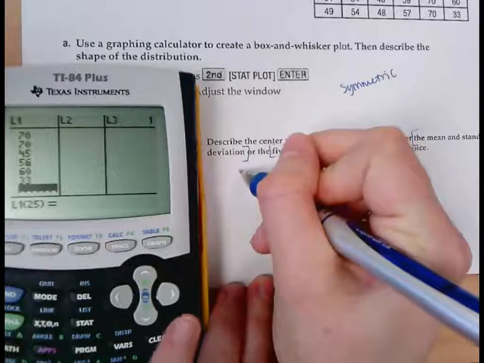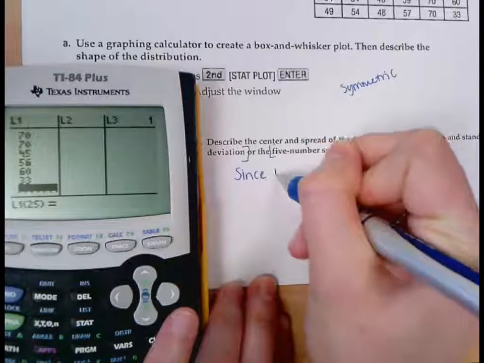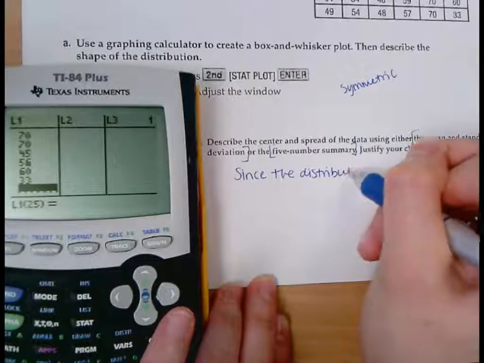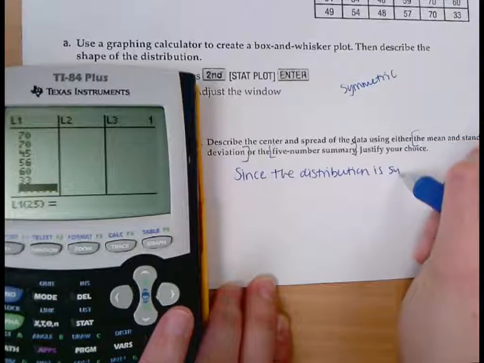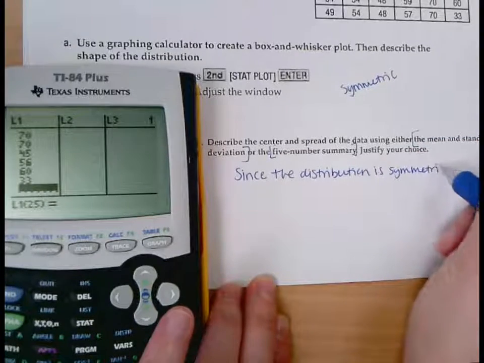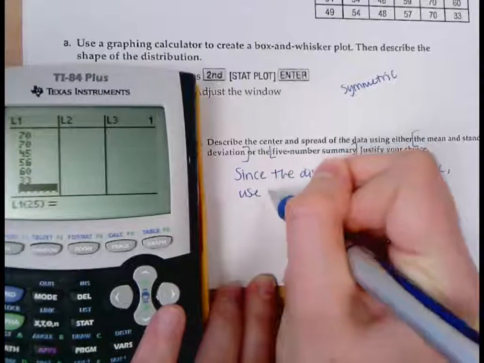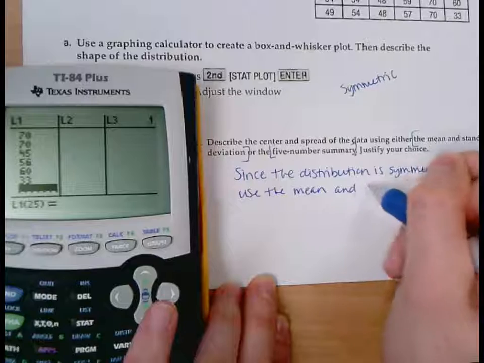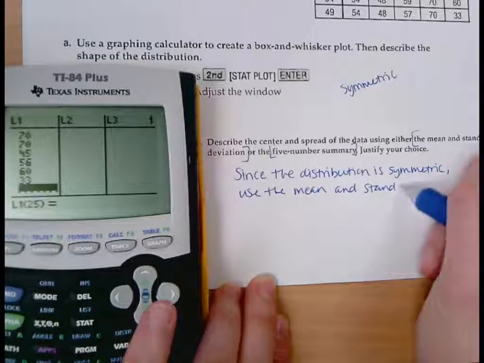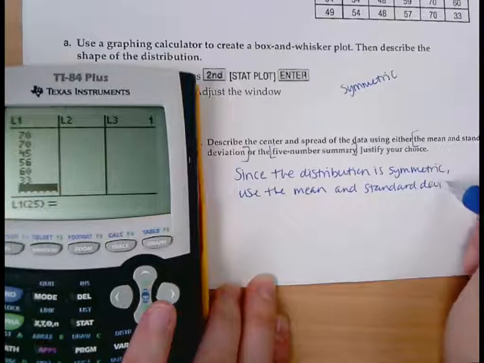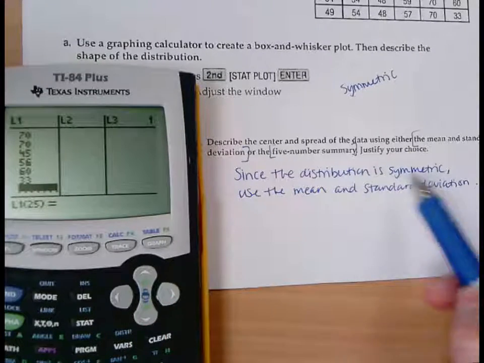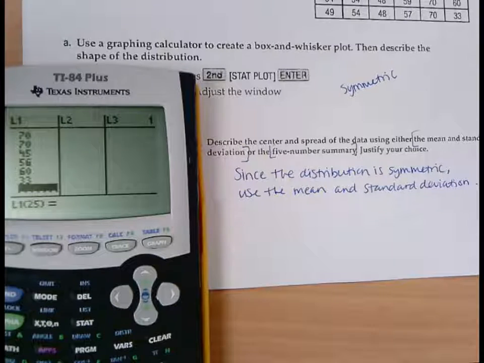So I would say here, since the distribution is symmetric, use the mean and standard deviation. So again, it does say to justify your choice, the justification for which measures you're using comes from what distribution you have.